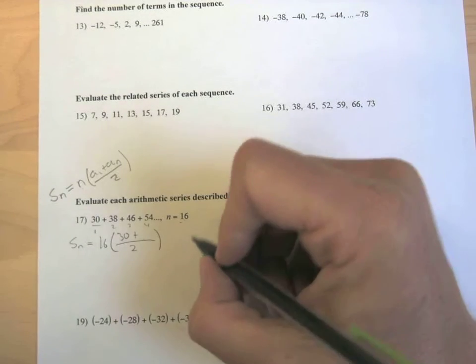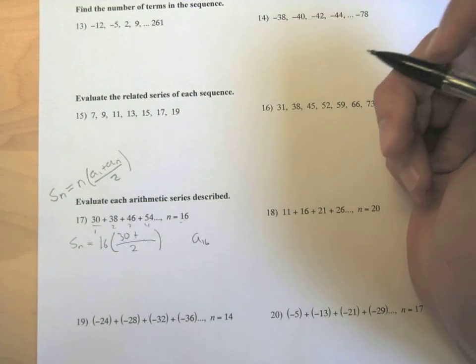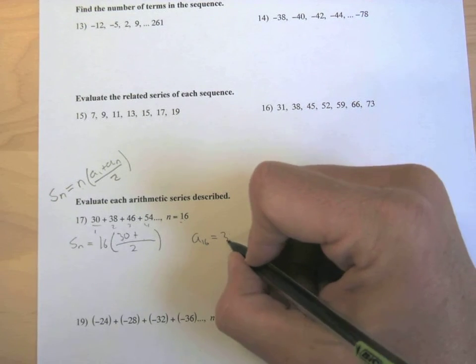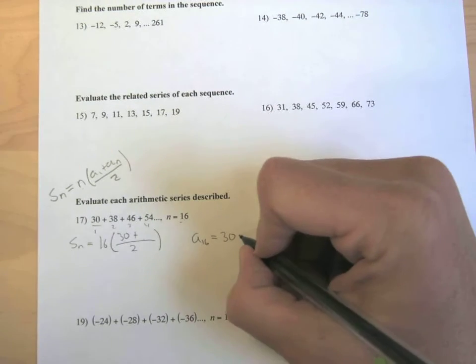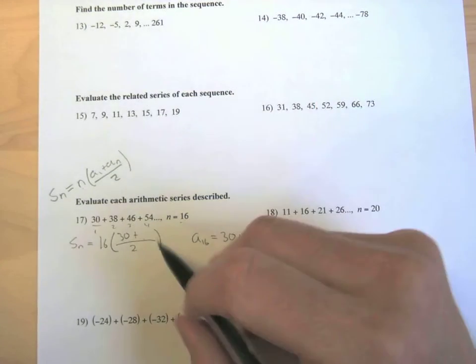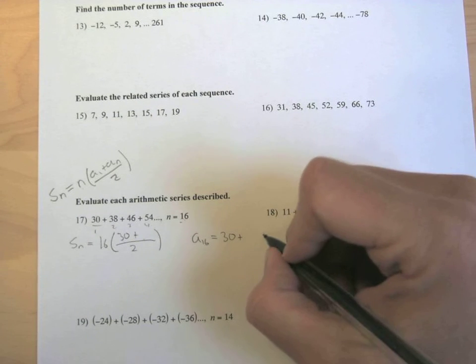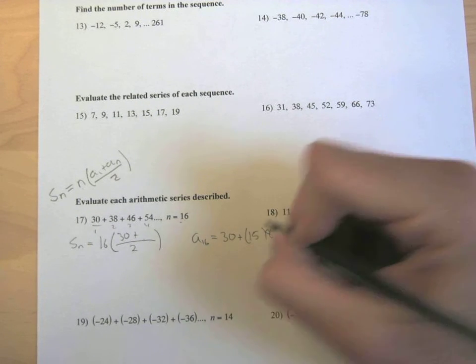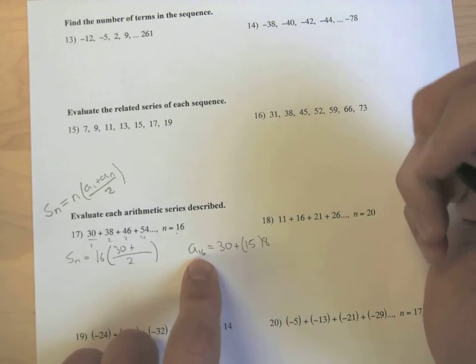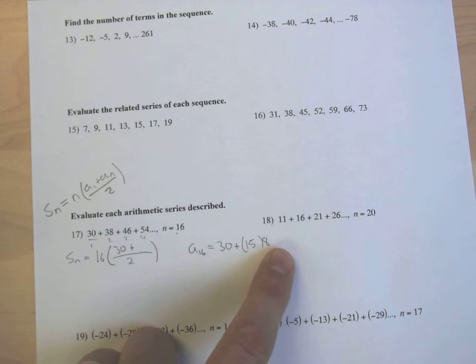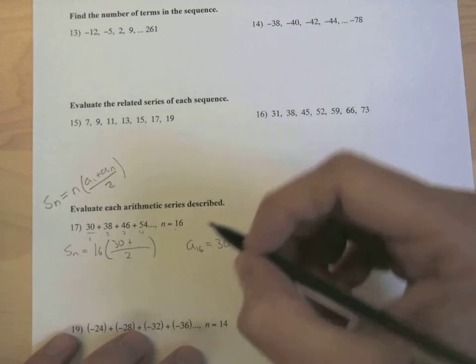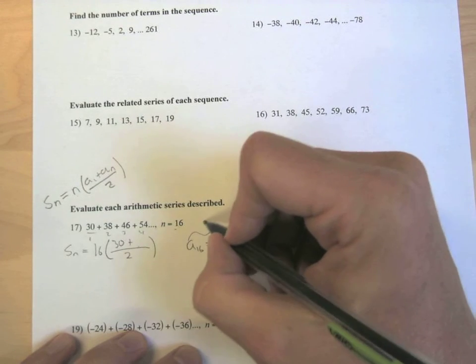Then we have to figure out, well, what is a of 16? What is the 16th term? Well, it's the first term, 30, plus the common difference, which is 8, times n minus 1. At the 16th term, we'll have added 8 to 30 15 times. So this is what is going to give us the last term. Now this right here is using our explicit formula.